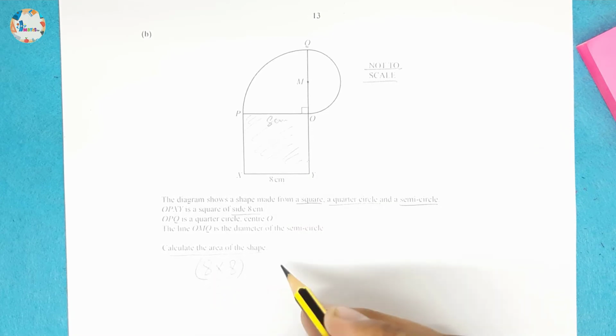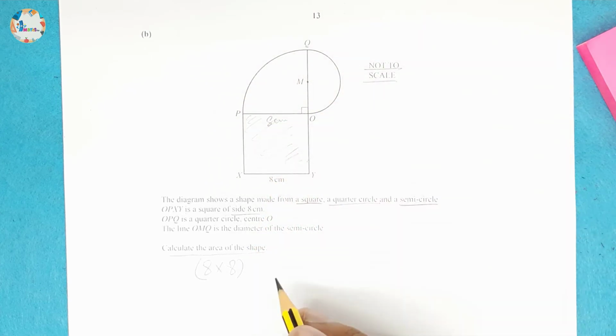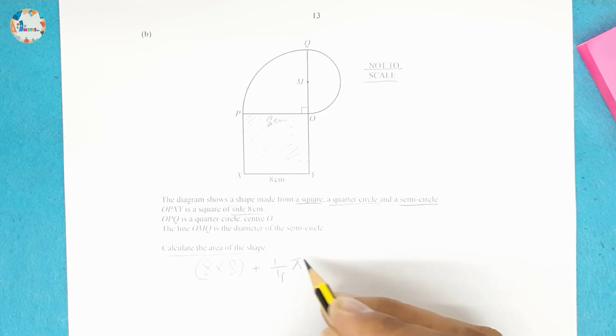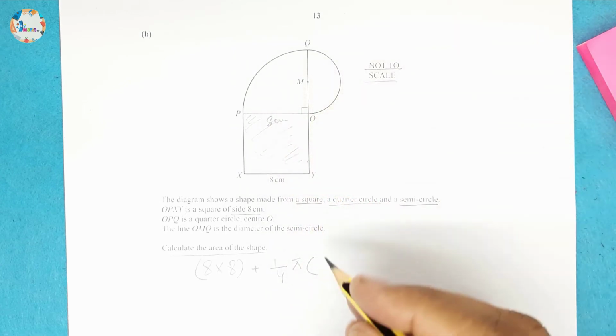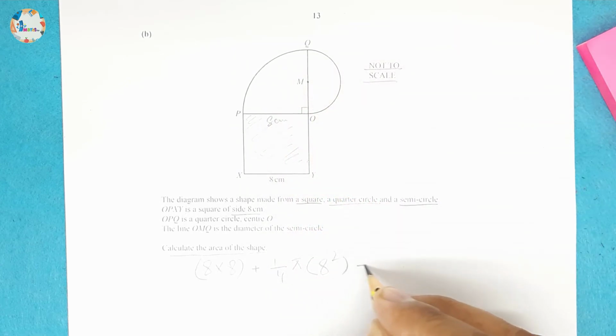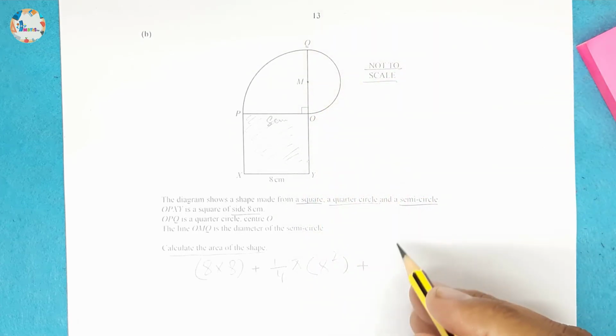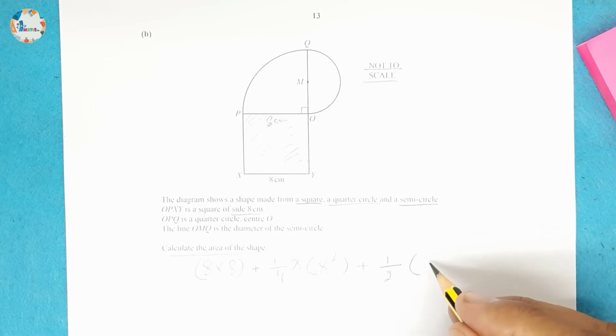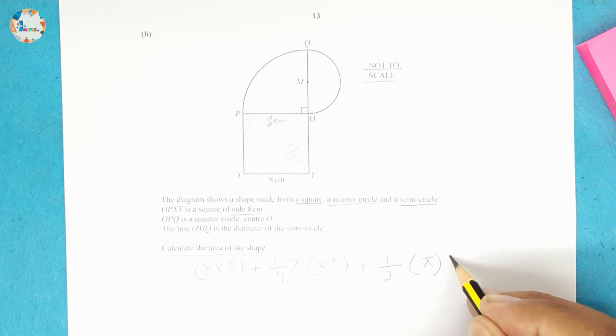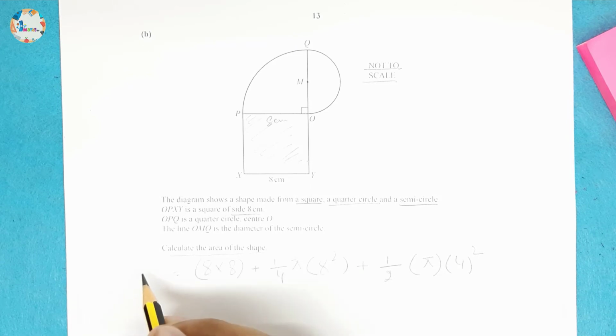Then the area of this quarter circle will be 1 by 4 of pi r squared, where r squared will be 8 squared, plus the area of the semicircle will be 1 by 2 into pi r squared. So for r we will take 4, which is basically 4 squared, and this will be equal to the area of the shape, and we can calculate this.